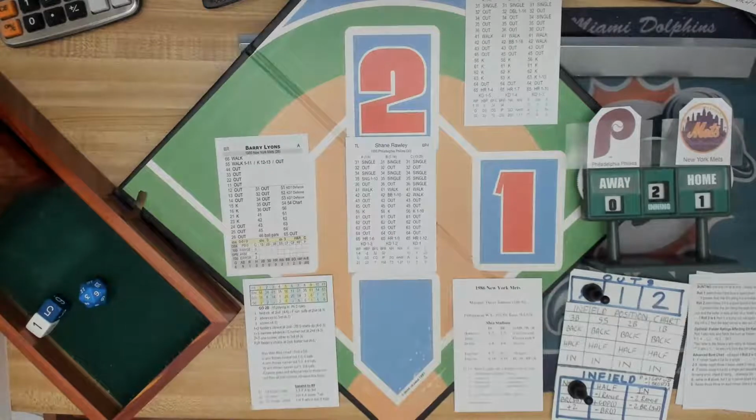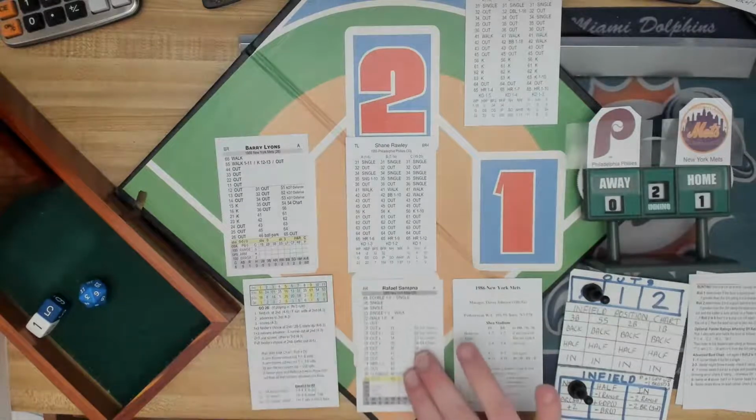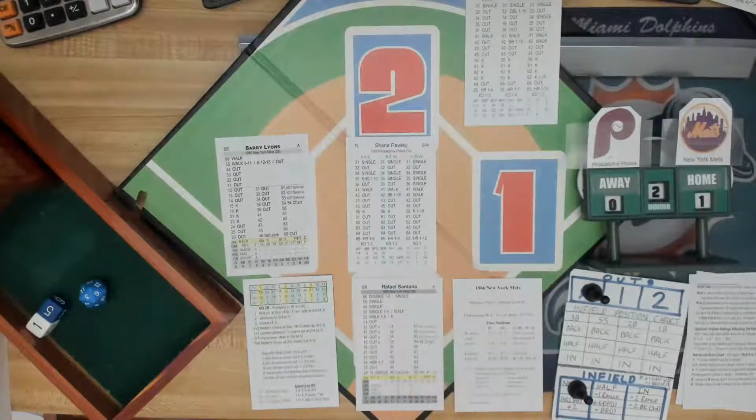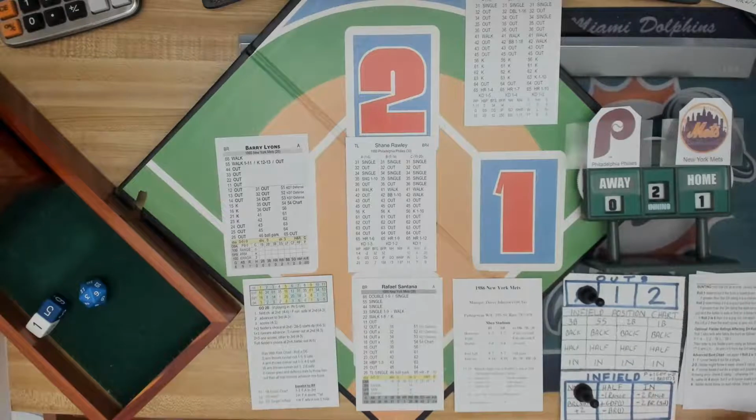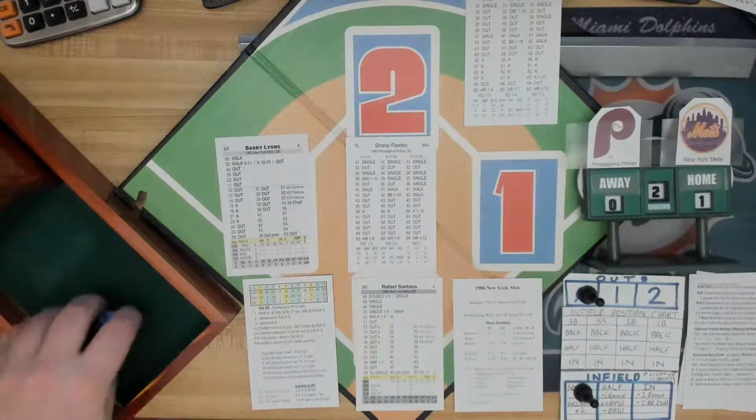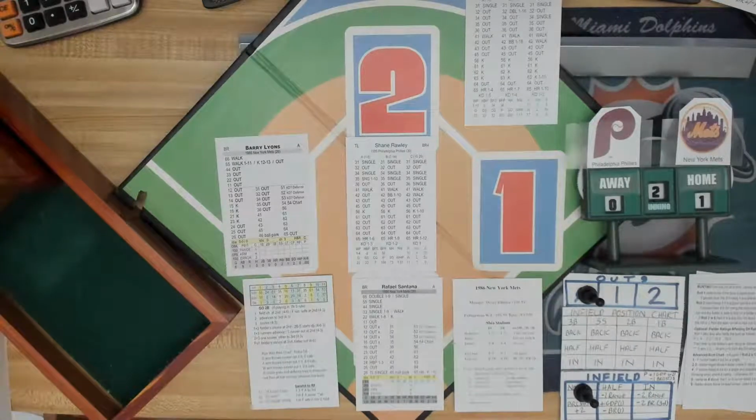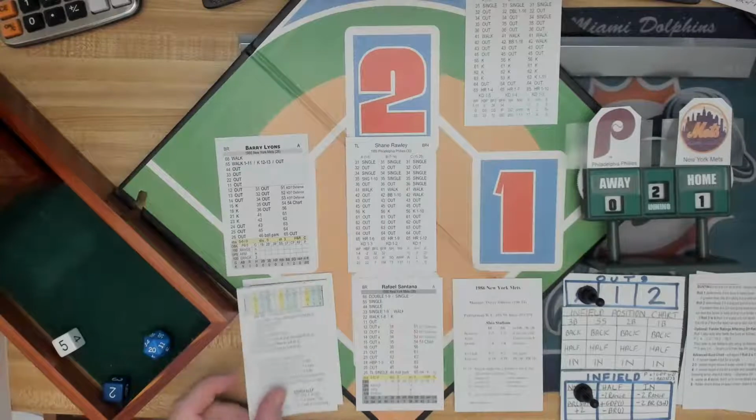And Barry Lyons is on at third, and here's Santana. And Shane Rawley takes a look at Von Hayes, then looks over to Gary Redus and has a look on his face like, really, guys? Really? Really? Santana will go ahead and pitch. Well, Rawley will pitch.